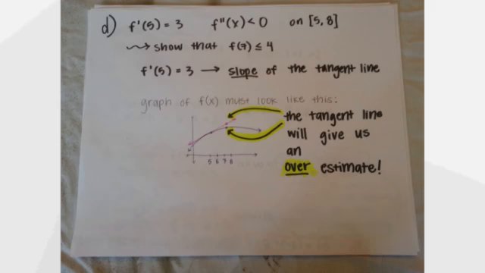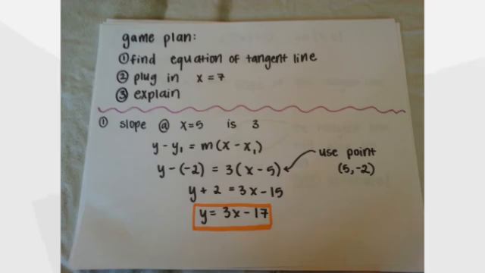Let's draw a conceptual graph of f of x to understand this better. We can see that the curve is concave down, and the tangent line, since it has positive slope, will rest above the curve. Therefore, we find f of 7 based on the tangent line, and we get an overestimate. That'll be really important in proving our answer.